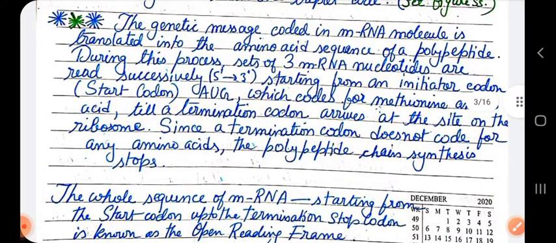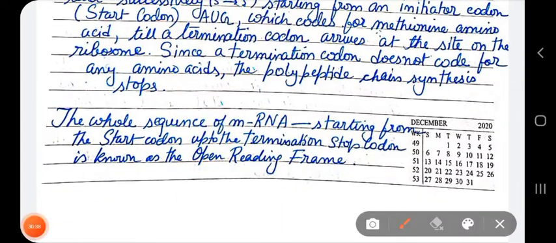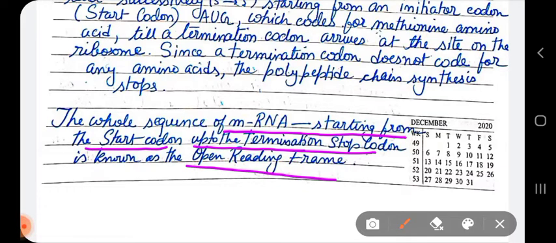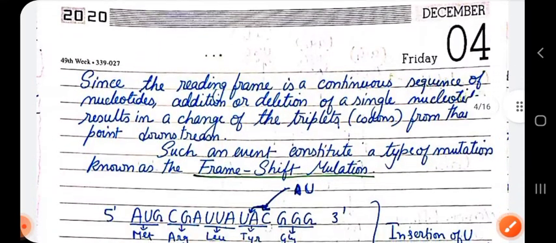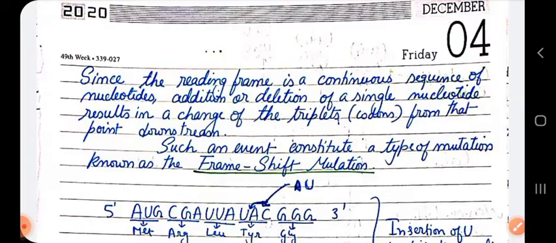The whole sequence of mRNA starting from the start codon up to the termination stop codon is called the open reading frame. The ribosome reads those codons one at a time in a 5 prime to 3 prime direction until it reaches the stop codon, which will terminate the translation process.